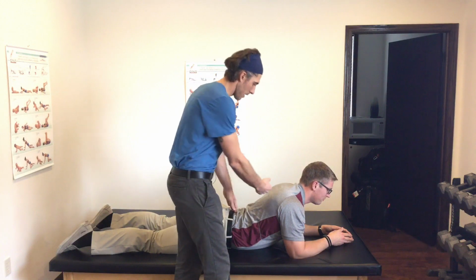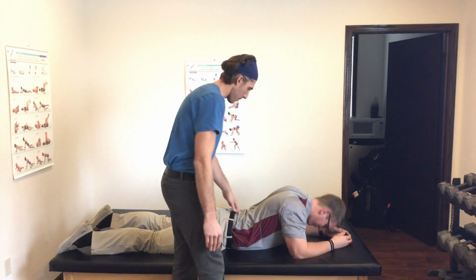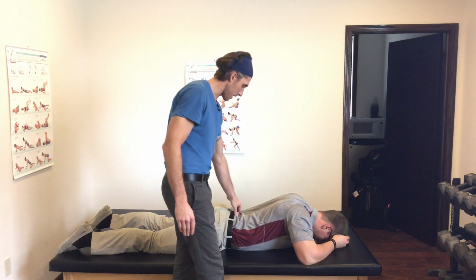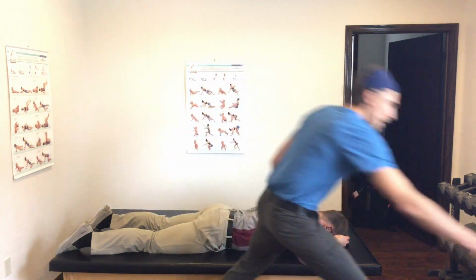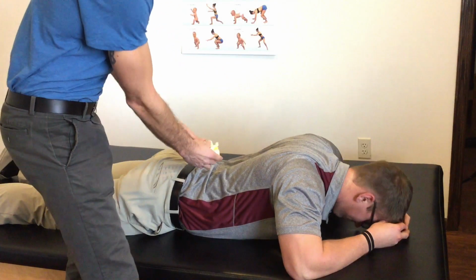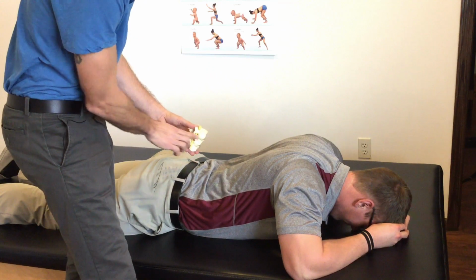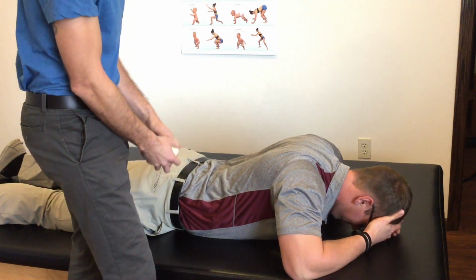Then we can go ahead and rest all the way back down. Go all the way back down here, so then it takes the pressure off, but we're having him come into extension, so it's pushing that disc material back forward where it came from.